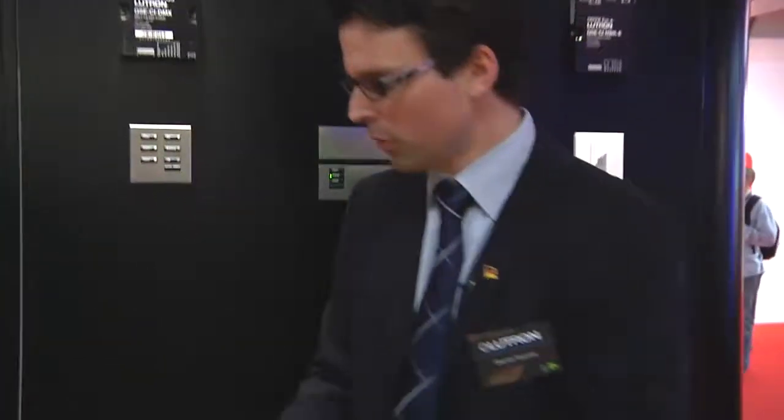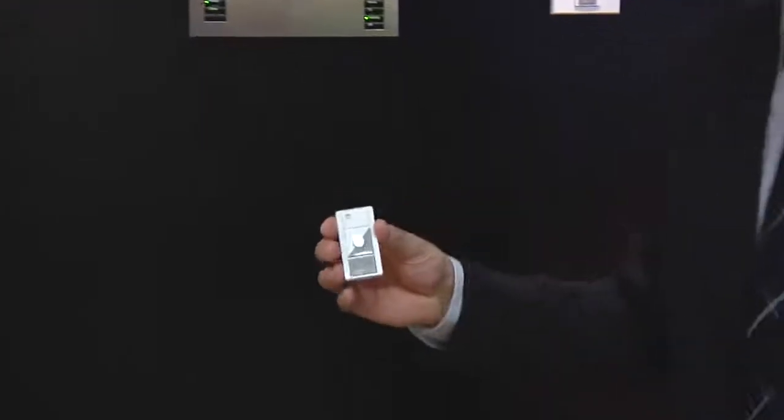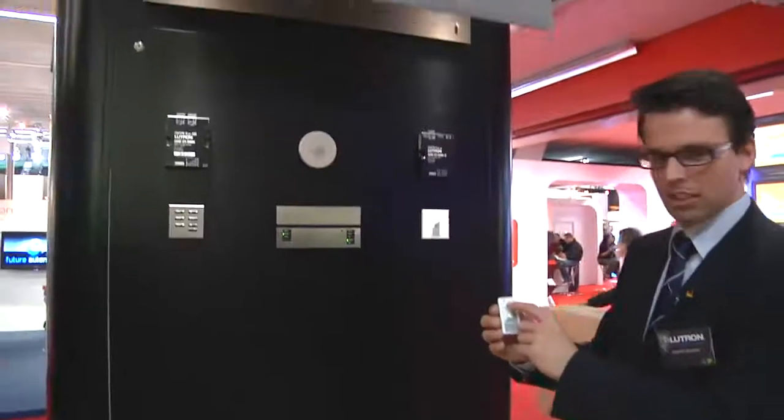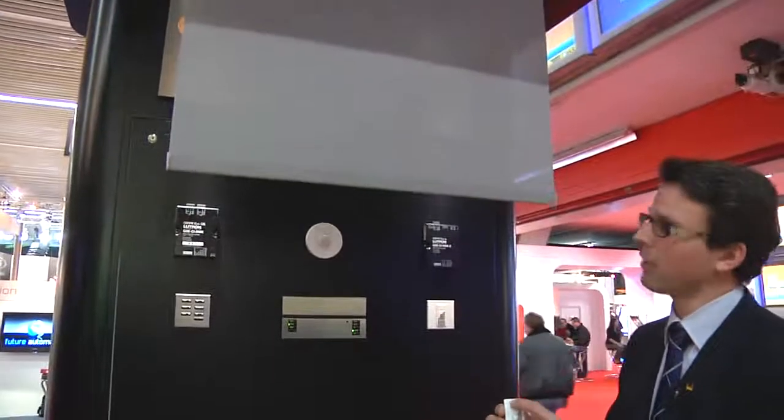One of the things we've introduced as well is more capabilities to use wireless control with the system. So we have this small device here called a Pico control that allows you to wirelessly communicate from this device to the Graphic Eye. So for example, you can raise and lower the shades from this device just by pressing the button here.